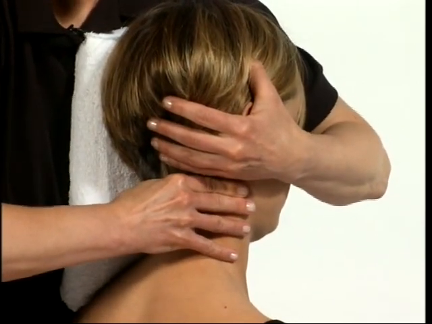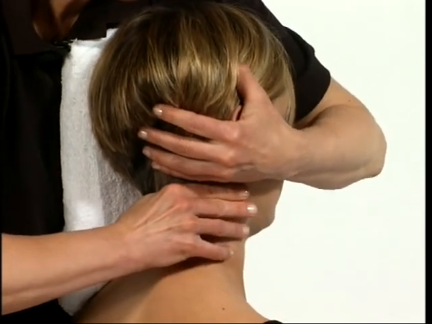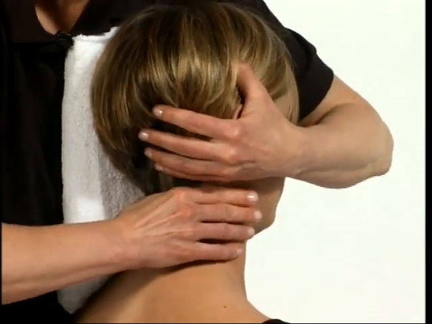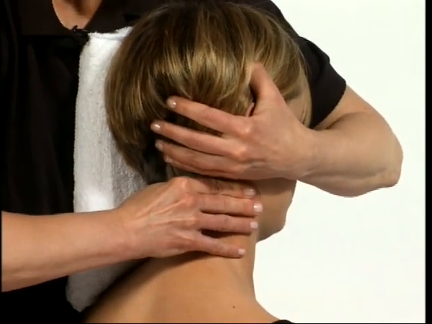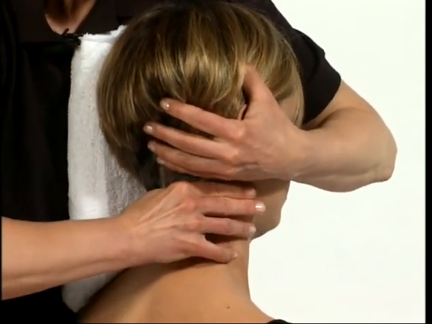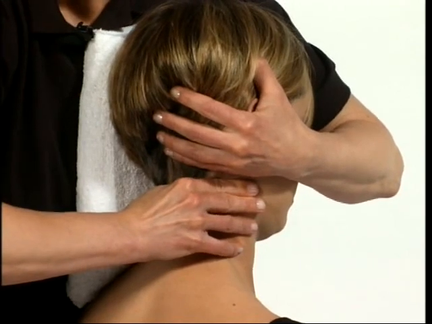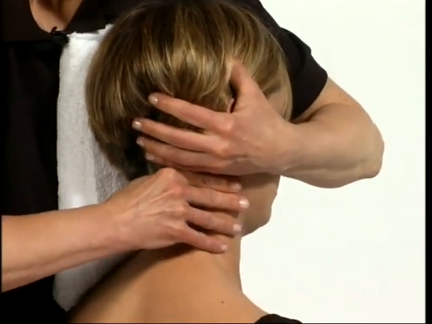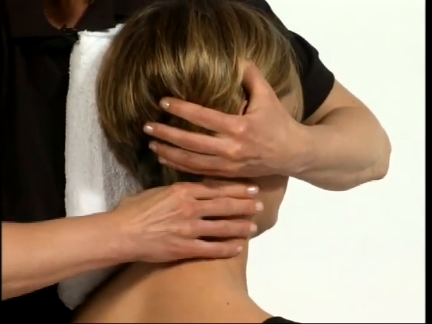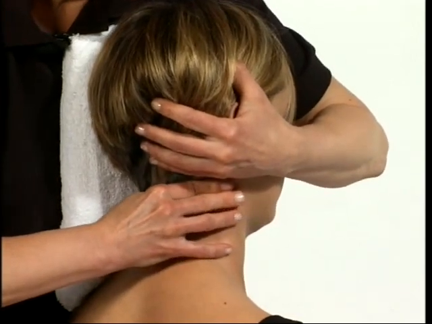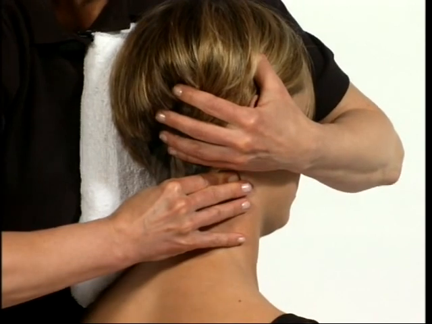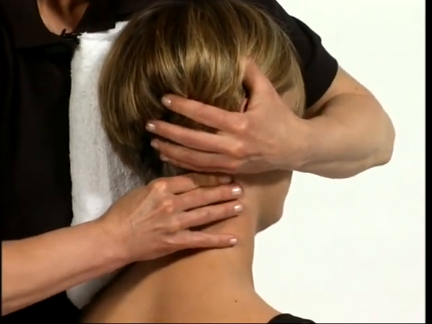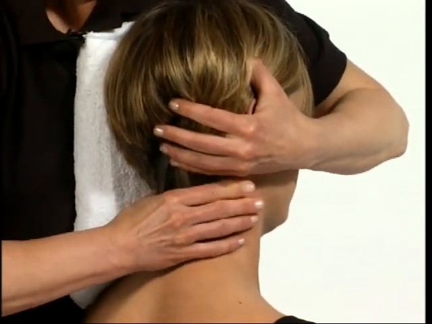So my caudal hand can go from C2 cranial to C1 using a wide grip, and it can go from caudal to cranial using a very narrow grip, emphasizing more the recti.